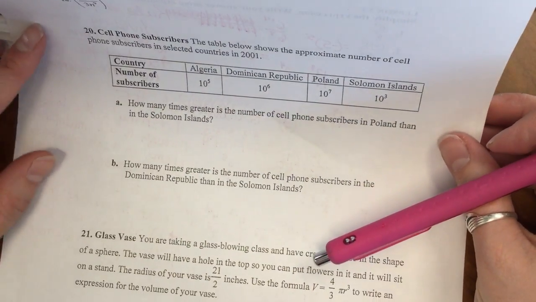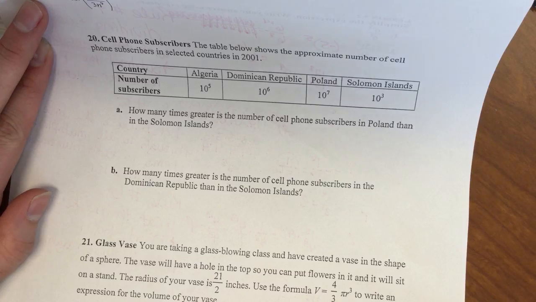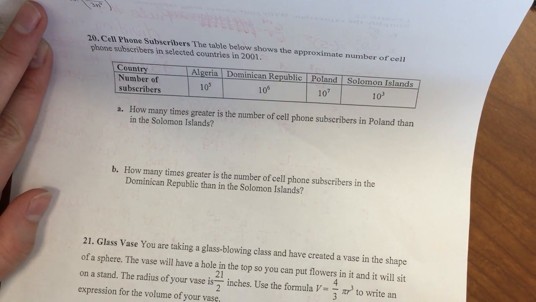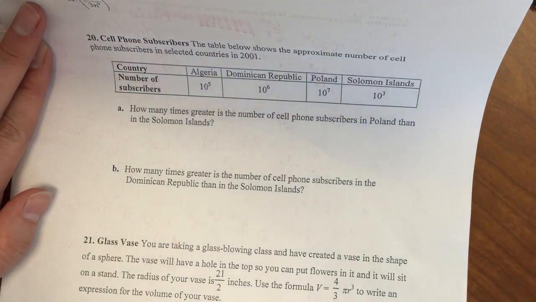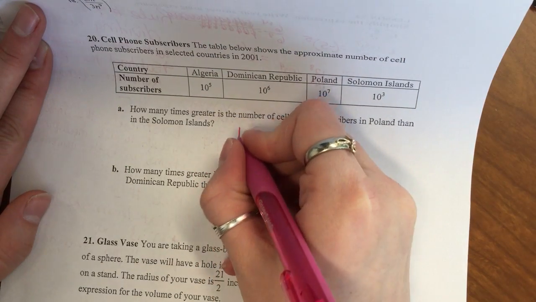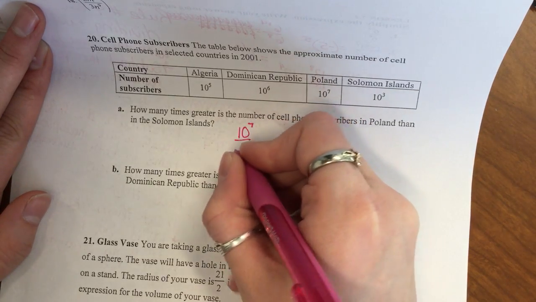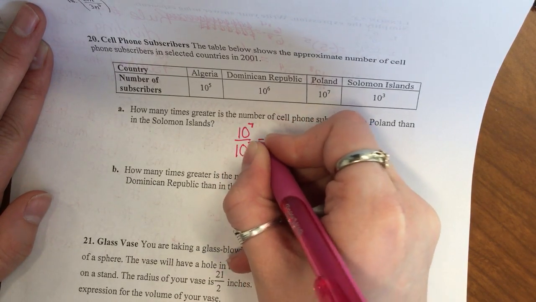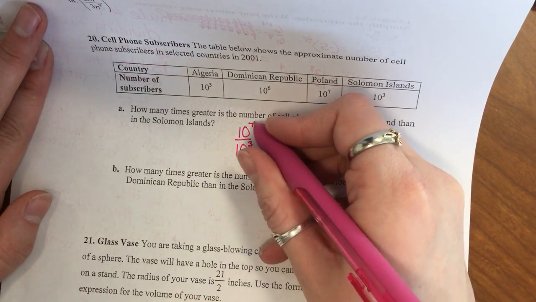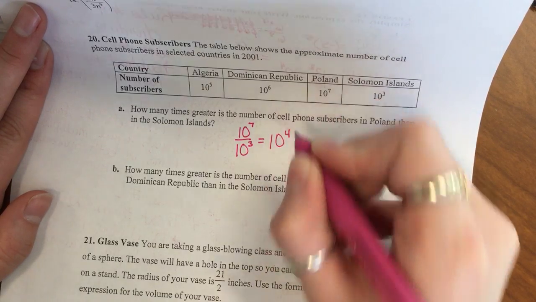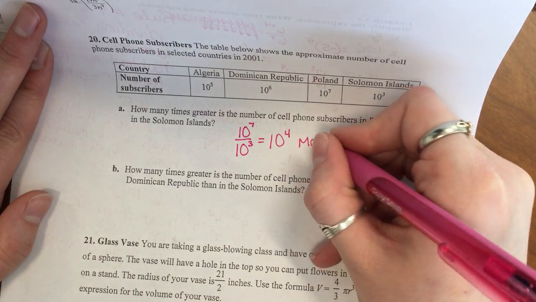Okay, cell phone subscribers. The table below shows the approximate number of cell phone subscribers in selected countries in 2001. How many times greater is the number of cell phone subscribers in Poland than in the Solomon Islands? Okay, we are going to find out how many times the number of cell phone subscribers in Solomon Islands fits into the ones in Poland. So we're going to divide the cell phone subscribers in Poland by the cell phone subscribers in Solomon Islands to figure out how many times it fits. So 7 minus 3 is 10 to the 4th more subscribers.